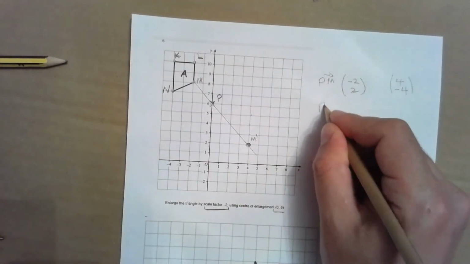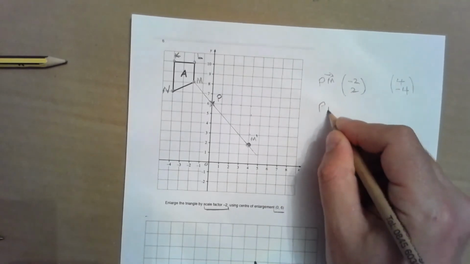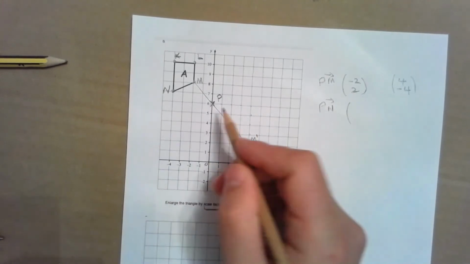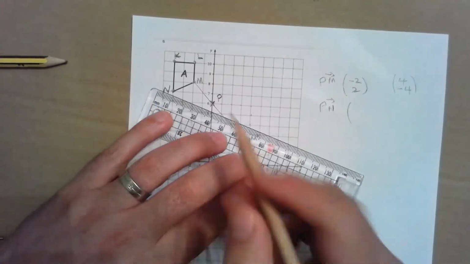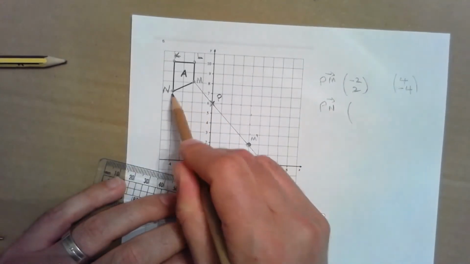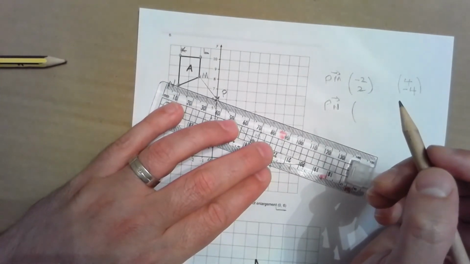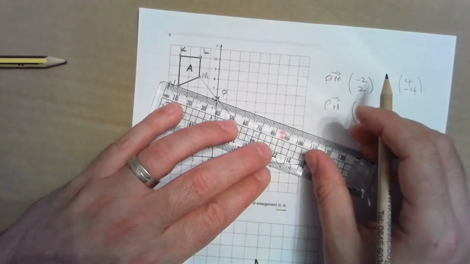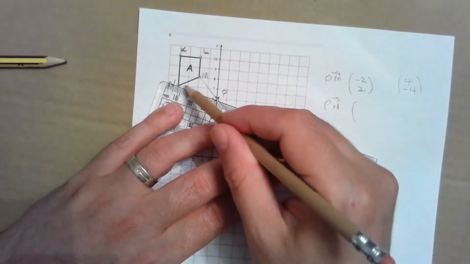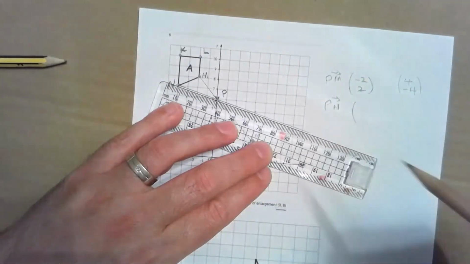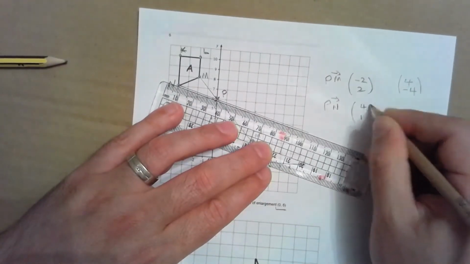Okay, so from P to say N, let's have a look at it, it's 1 2 3 4 left 1 up, so 4 left 1 up.